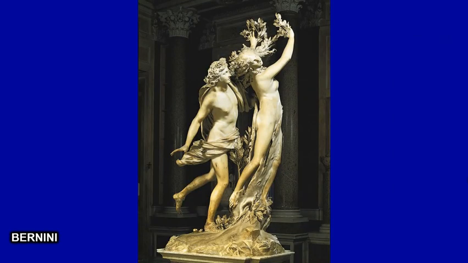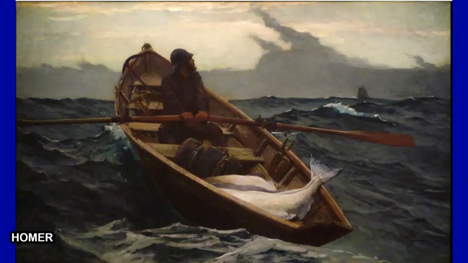Bernini uses curves and diagonals in his artwork to make things more exciting and dramatic. You can see the diagonal of the boat going up over a wave. And then that diagonal on the boat is repeated by the diagonal of the clouds in the sky.